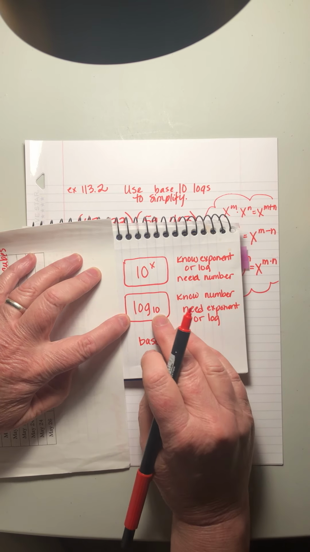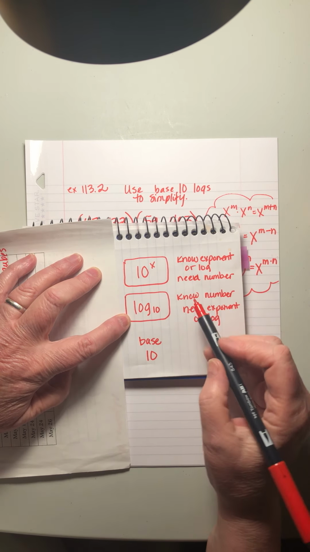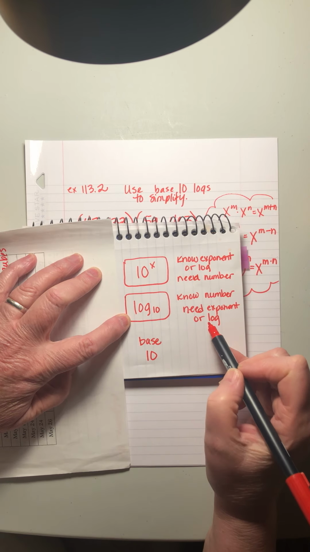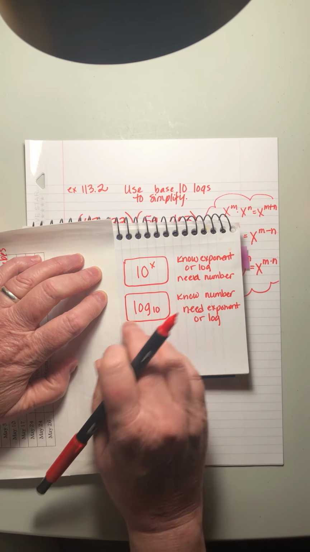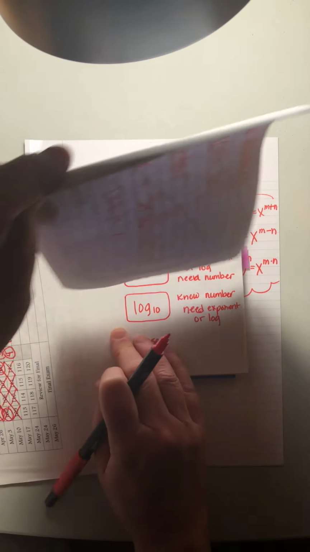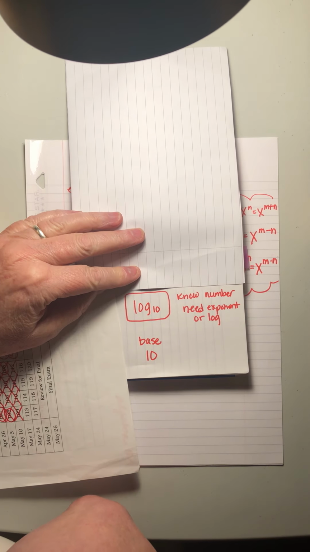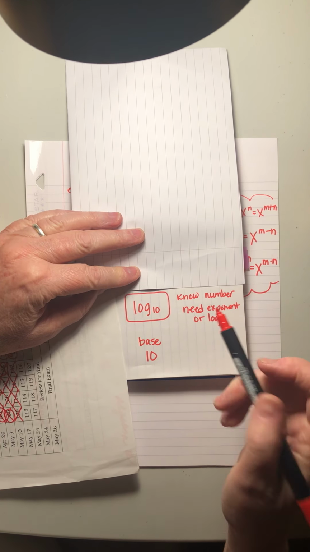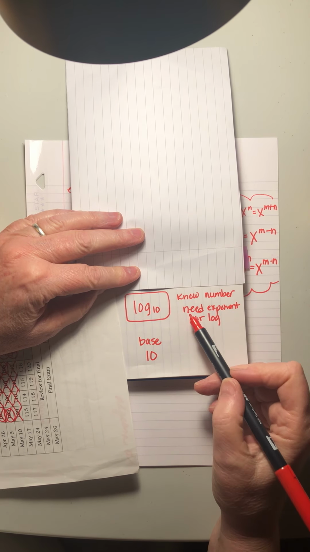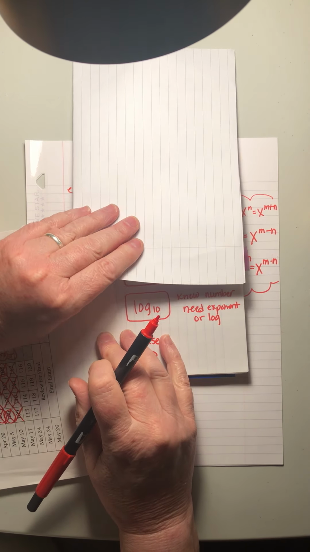In this case, we know the number we want, 47,832 or whatever it was. We need to know what the exponent is. So this is the button that we want to use for this calculation. All right. We know the number. We need the exponent, or log, whichever word you prefer to use.